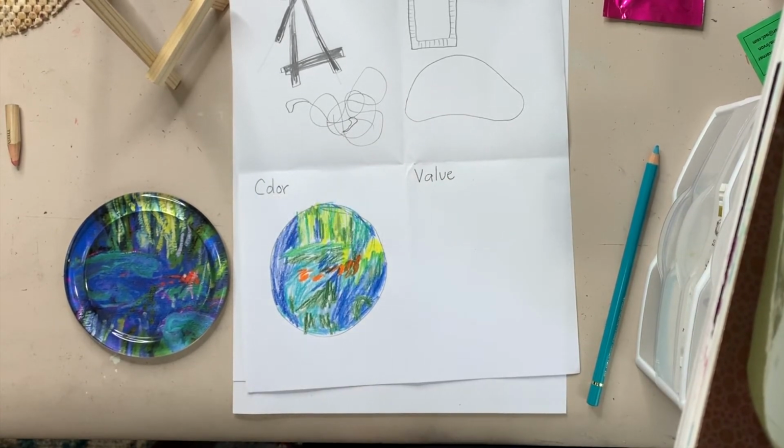Value is a little bit tricky. It's just talking about the lights and the darks of an item, of an object, or of a piece of art. And you can create a lighter version of a color by adding white, or a darker version of a color by adding black. And that spectrum of color is called value.